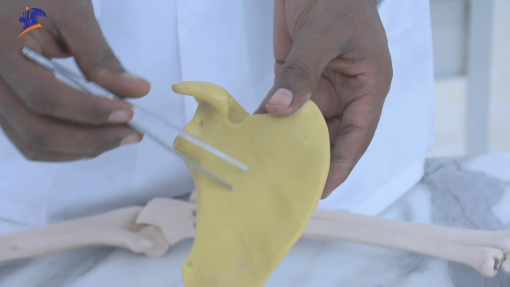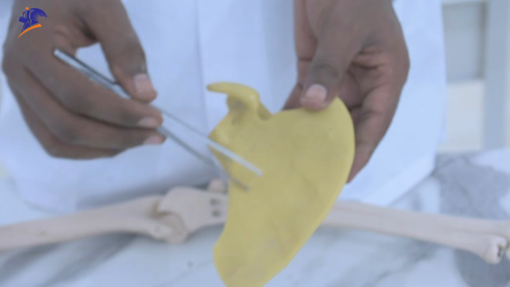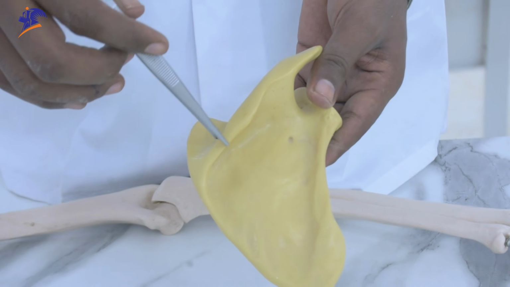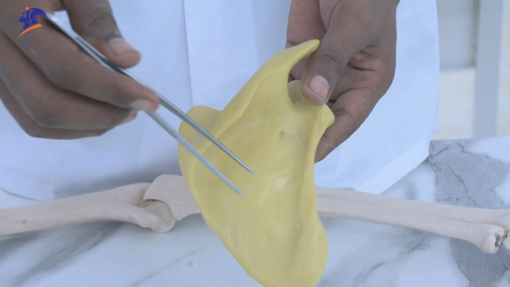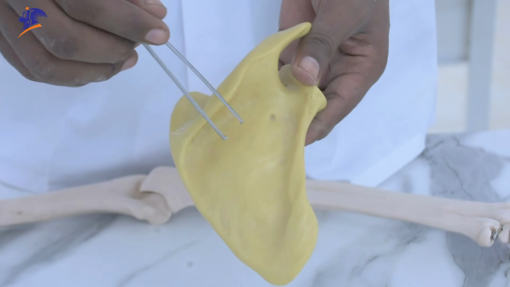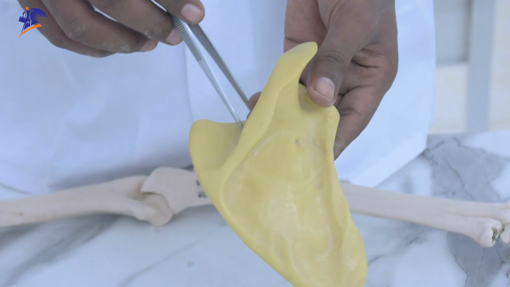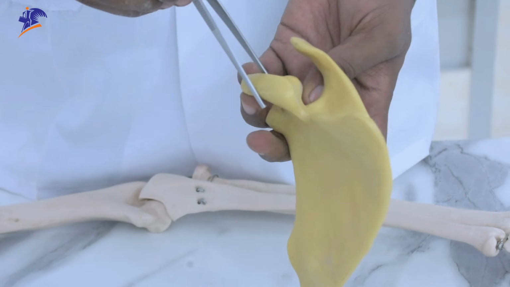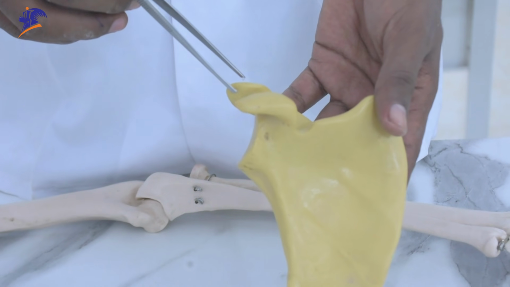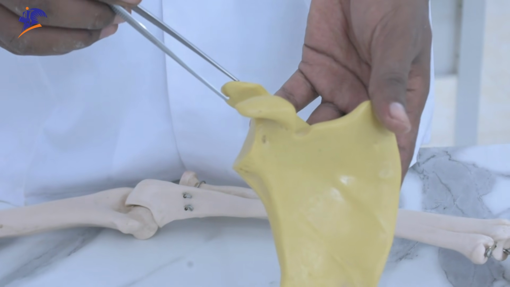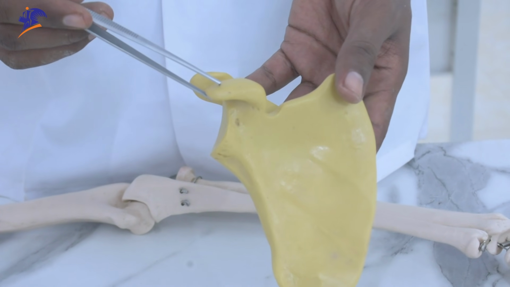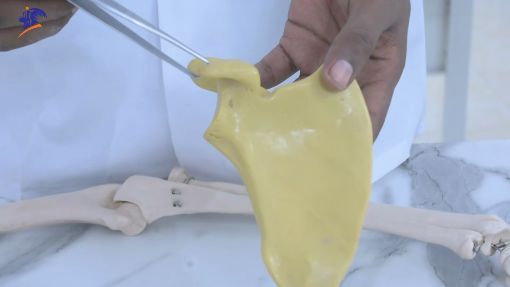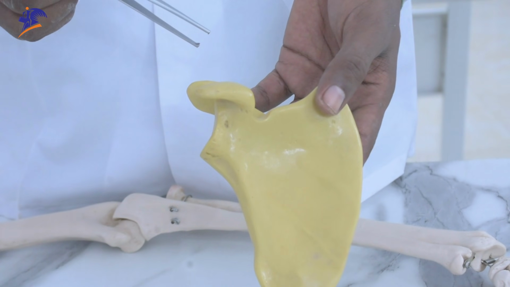Anteriorly, in the scapula, we have this fossa. It's called the subscapular fossa. It's the origin for the subscapularis muscle. Posteriorly, this is the spine of the scapula, which subdivides the posterior aspect into the supraspinous fossa and the infraspinous fossa. They are the origin for supraspinatus and infraspinatus respectively. This is the acromion, as we mentioned. This is the coracoid process. The acromion articulates with the clavicle at the acromioclavicular joint. The coracoid process is the site of origin and insertion for many muscles, for example, the short head of biceps, coracobrachialis, and pectoralis minor.